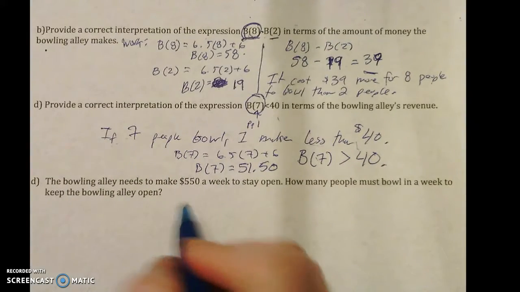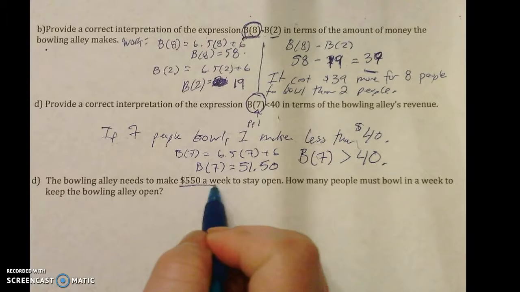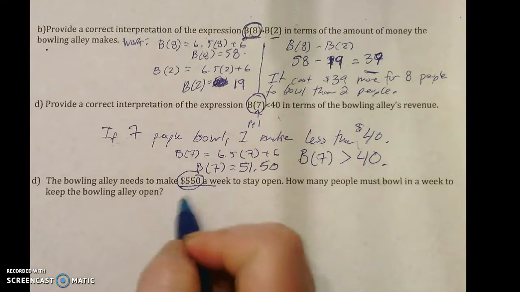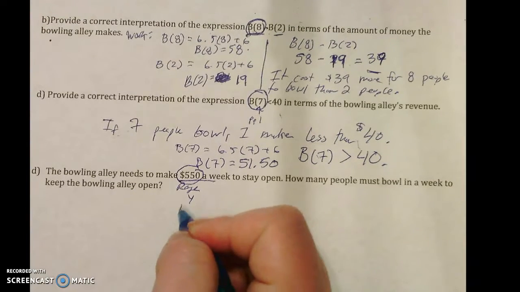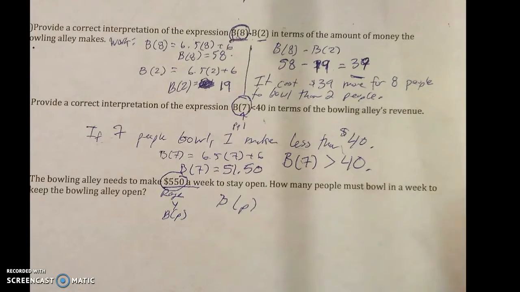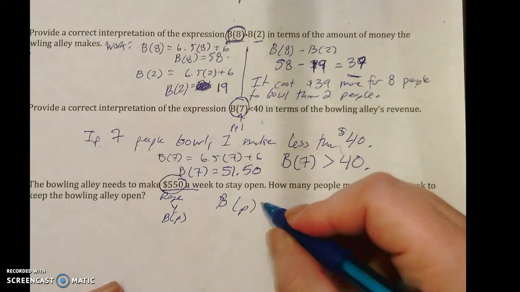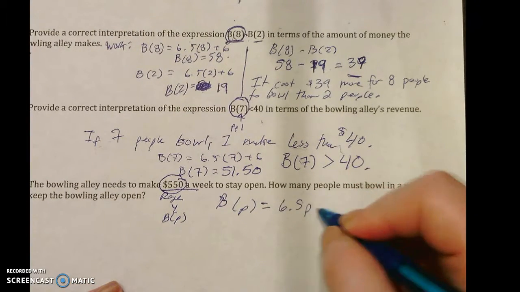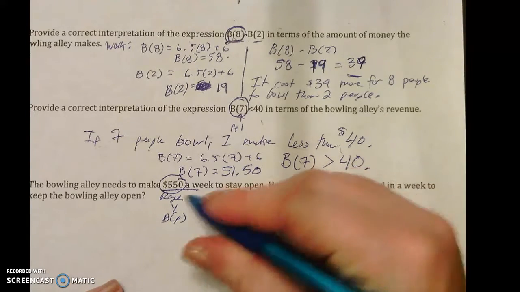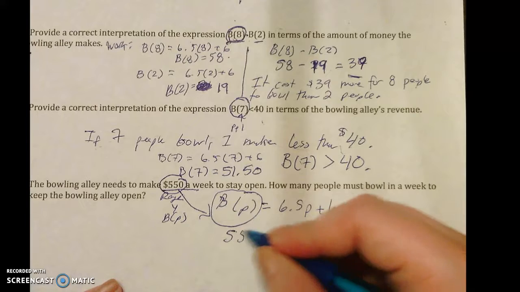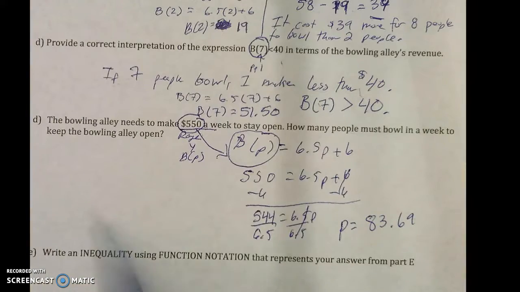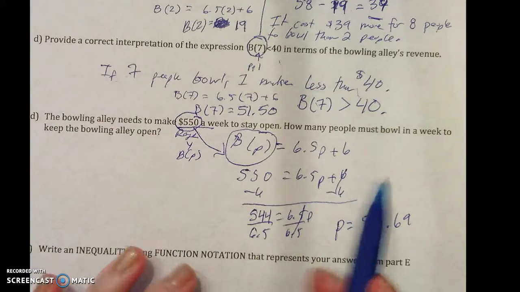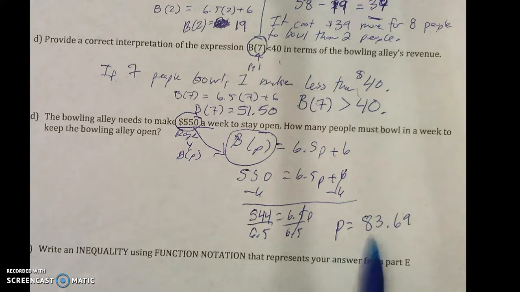So after you've read this, you realize that $550 is part of my range, which is my Y or my B of P. So if B of P, sorry for my handwriting, it's late. If B of P is equal to 6.5P plus 6, then B of P is going to be substituted by 550. So 550 equals 6.5P plus 6. Okay, do the work. So in order to make $550 a week, 83.69 people have to bowl.